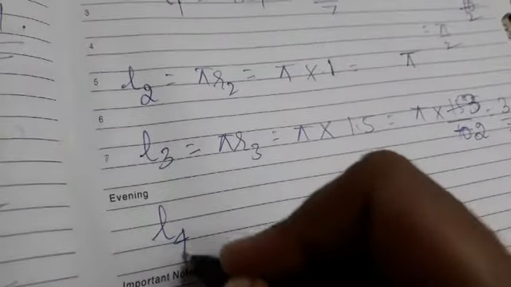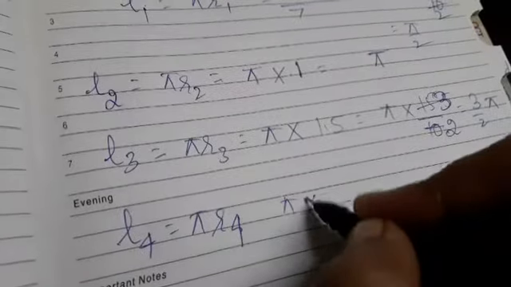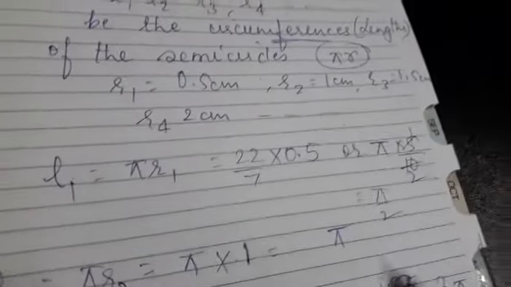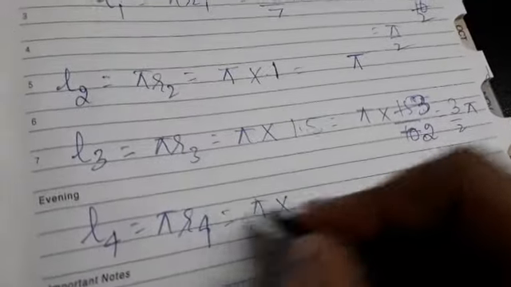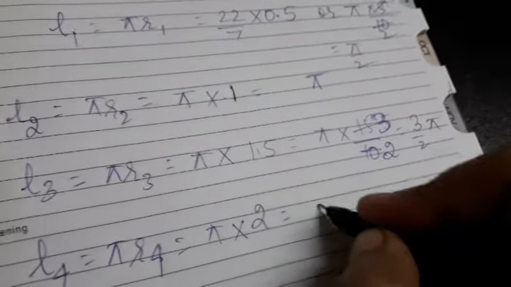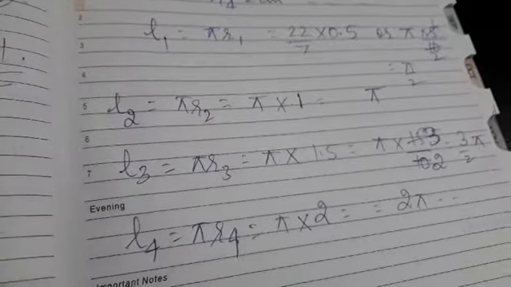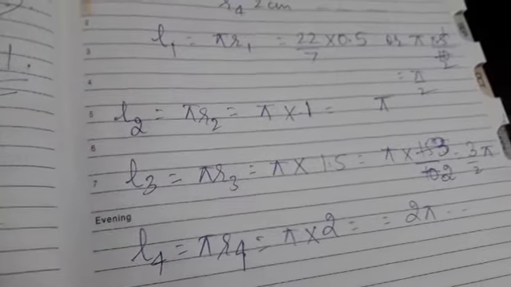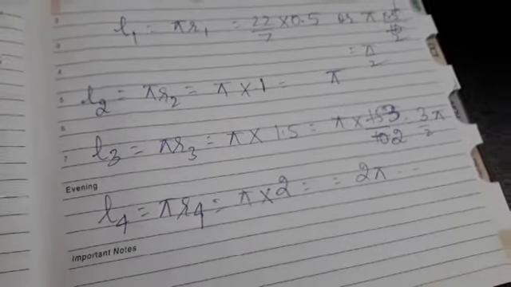Now L4, pi R4. So it will be pi into, what is the next value? 0.5, 1, 1.5 and 2. So it will be pi into 2. That will be equal to 2 pi. Yes. So I hope you are understanding that we are applying the formula for the length of the semicircles.